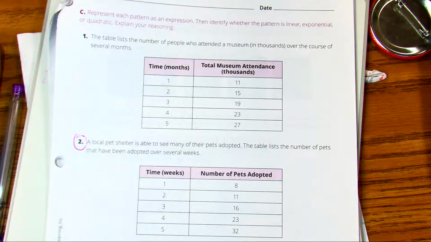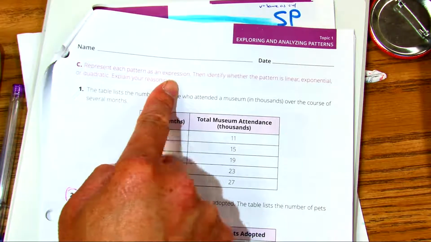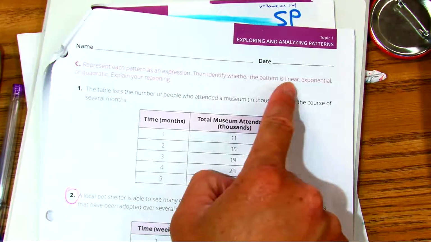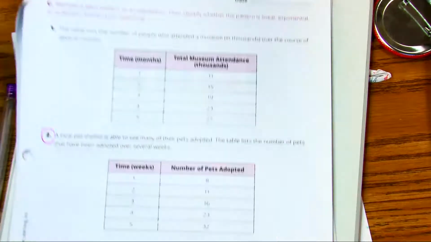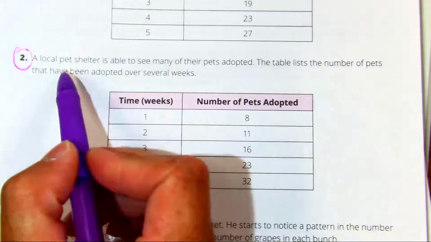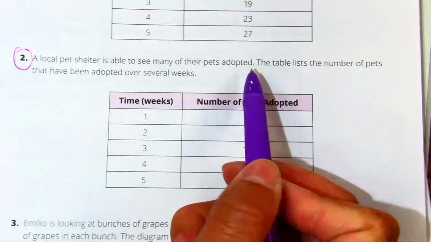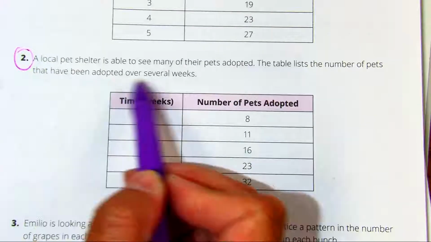Okay, in this question, the directions tell us to represent each pattern as an expression, then identify whether the pattern is linear, exponential, or quadratic, and then explain your reason. In C2, they give us a table of values. A local pet shelter is able to see many of their pets adopted. The table lists the number of pets that have been adopted over several weeks.